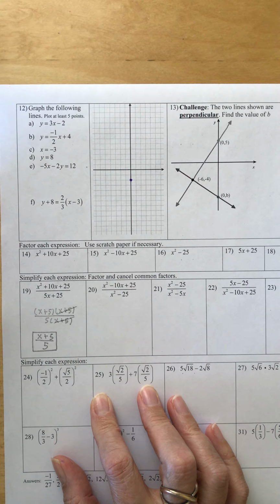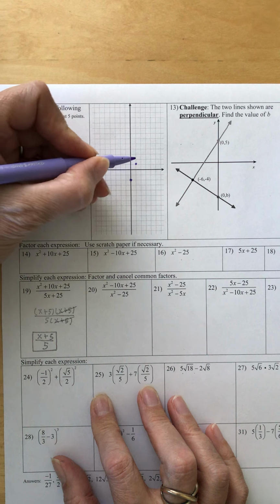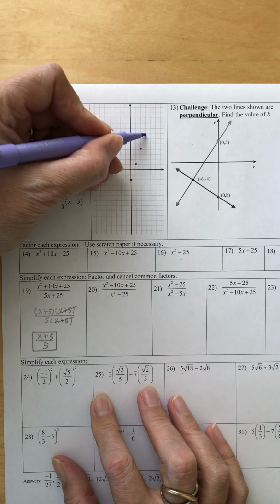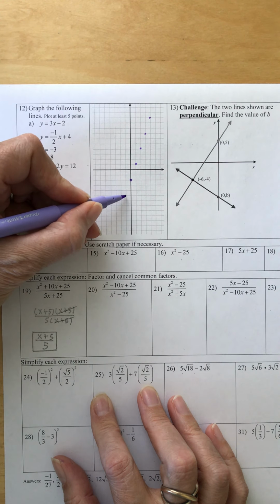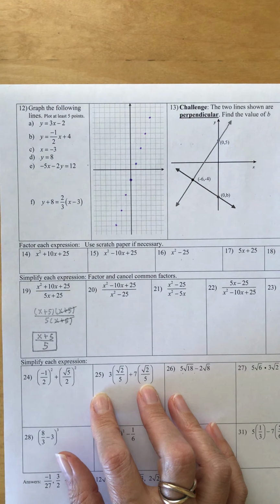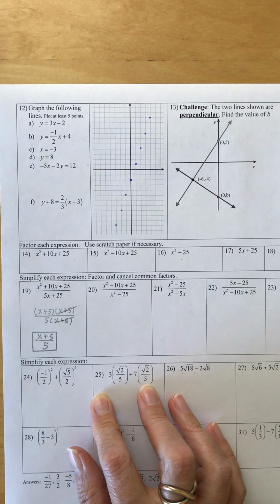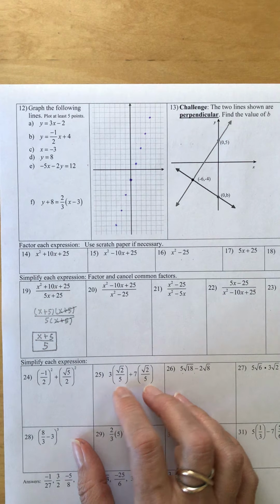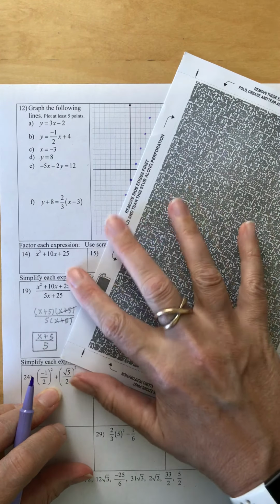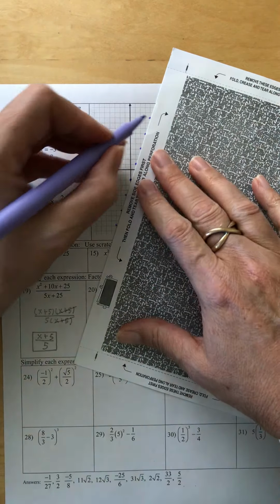Y equals 3x minus 2 would cross the y-axis at negative 2 and then go up 3 over 1 and down 3 over 1. And I like to just put as many points as I can fit on the graph. I'm having trouble finding a straight edge, but this will work well enough.